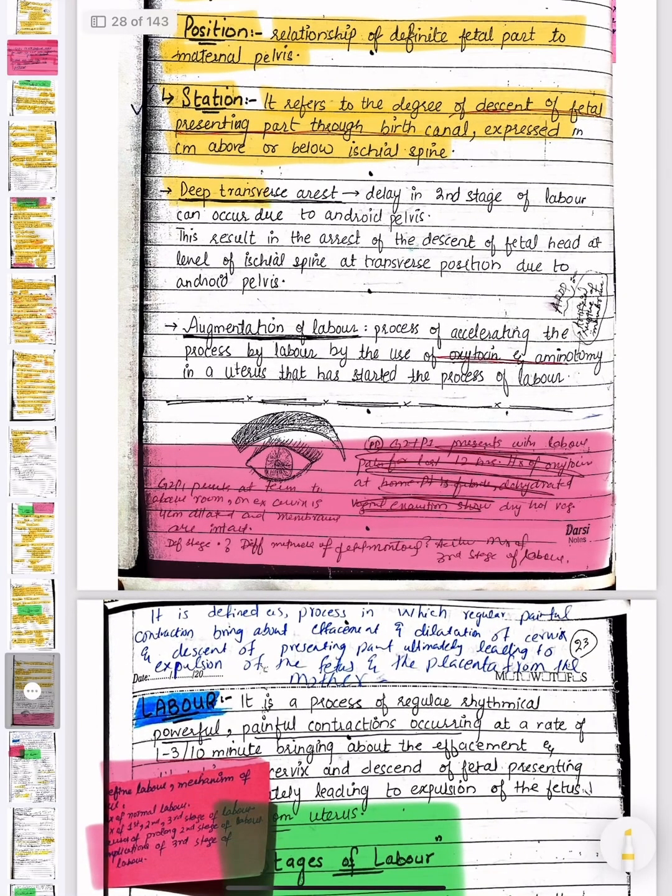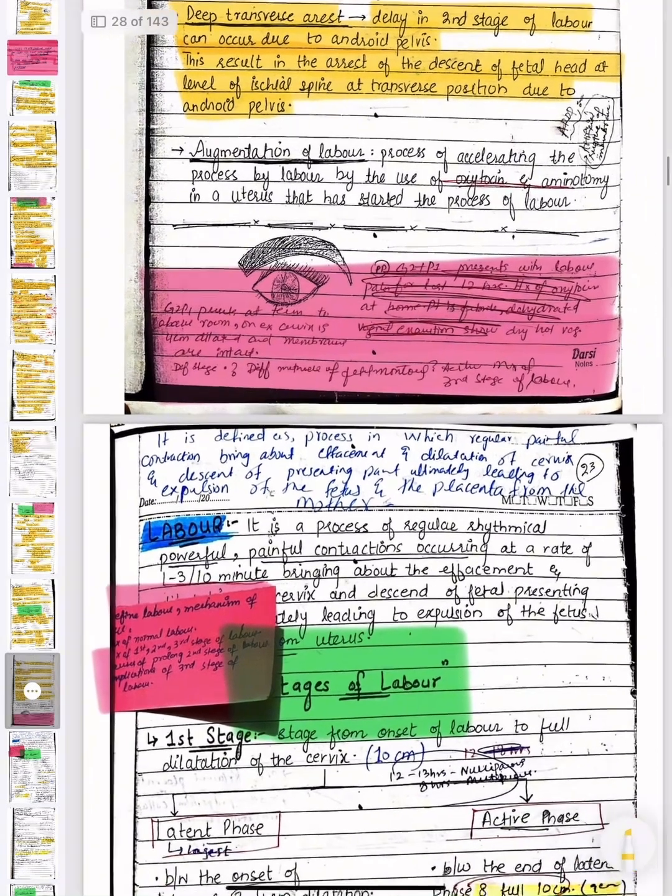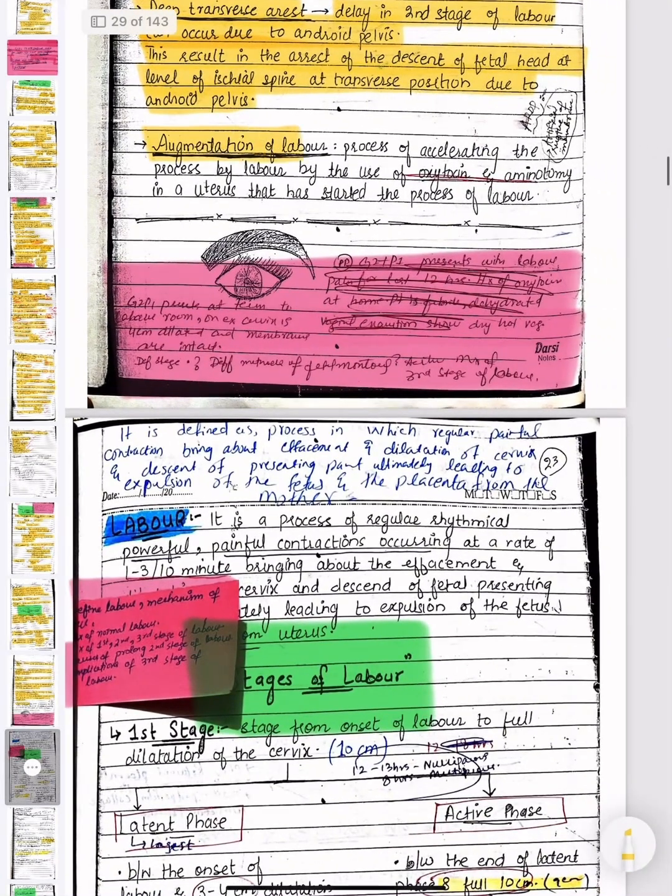Then what is deep transverse arrest? It is a delay in the second stage of labor, and it can occur due to an android pelvis. This results in arrest of the descent of the fetal head at the level of the ischial spine in transverse position. Then what is augmentation of labor? It is the process of accelerating labor by using oxytocin and amniotomy in a uterus that has already started the process of labor.